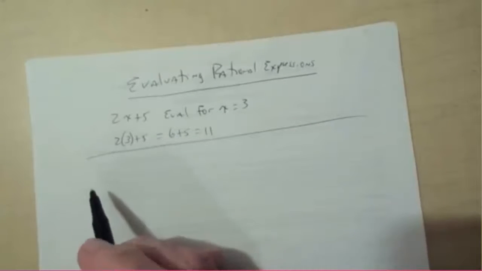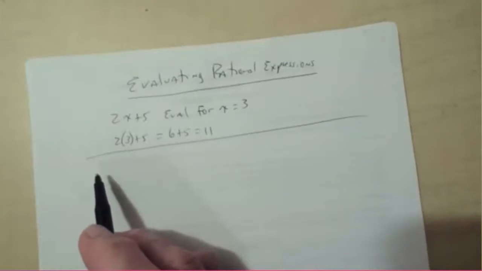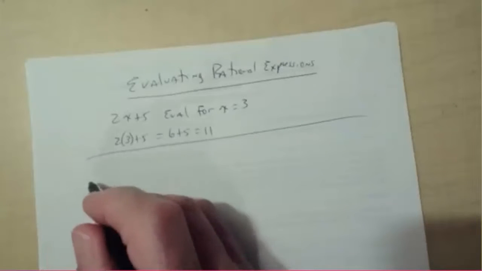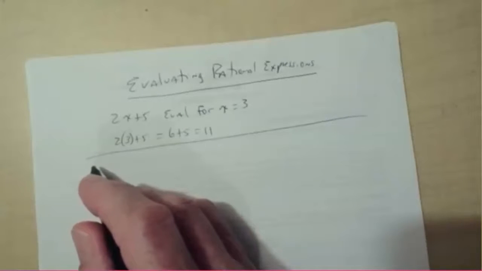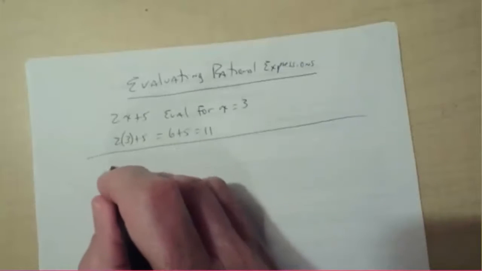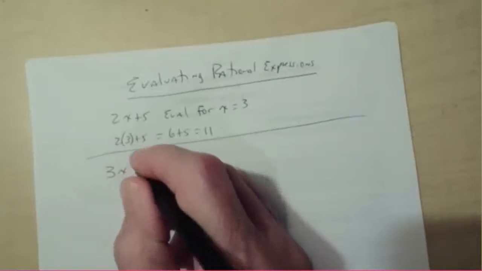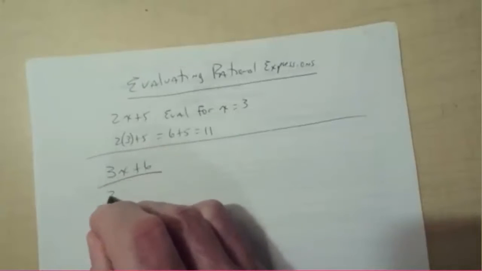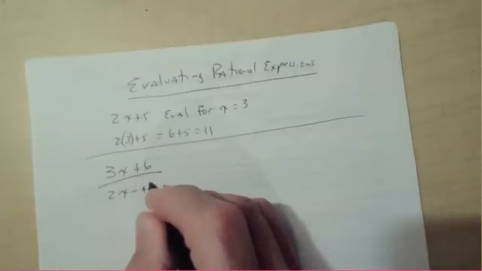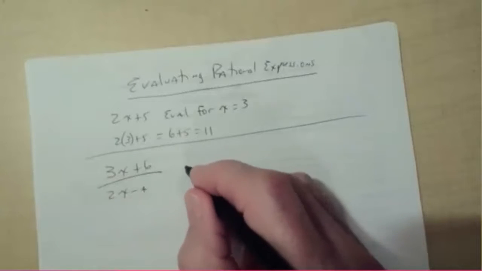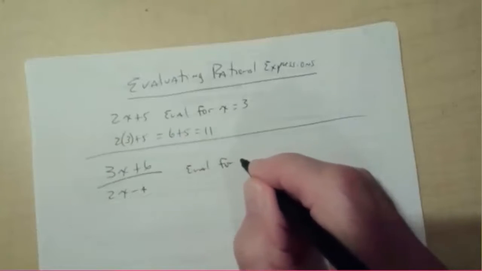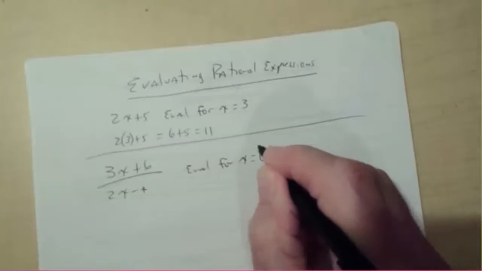They get a little bit more, not really more complicated. They just get longer is all. If we have 3x plus 6 over 2x minus 4, evaluate for x equals 0.